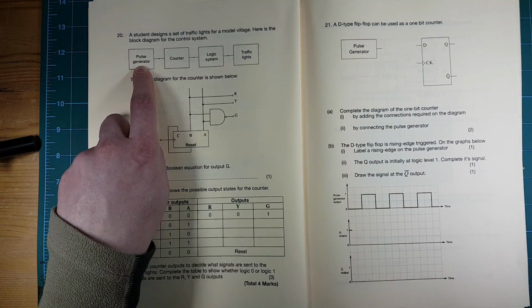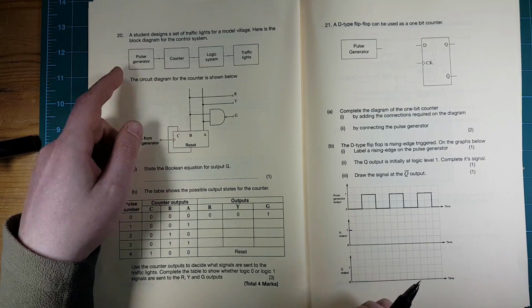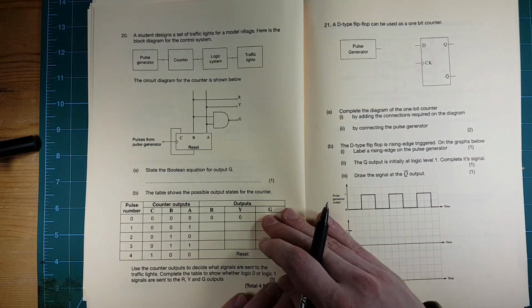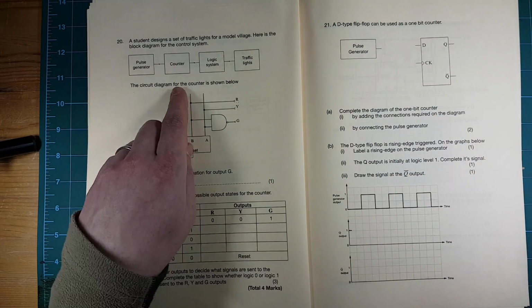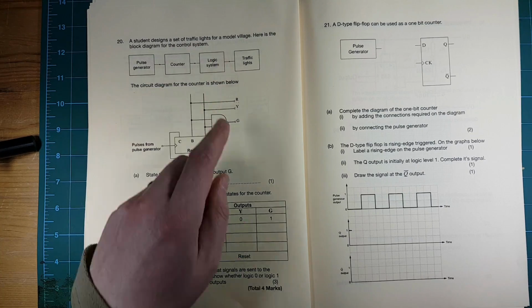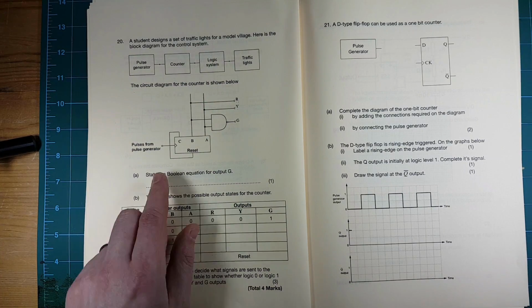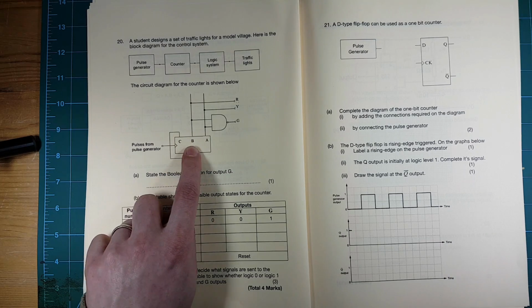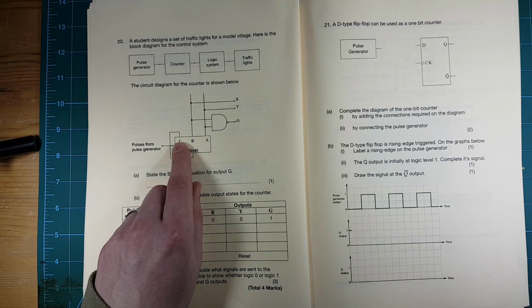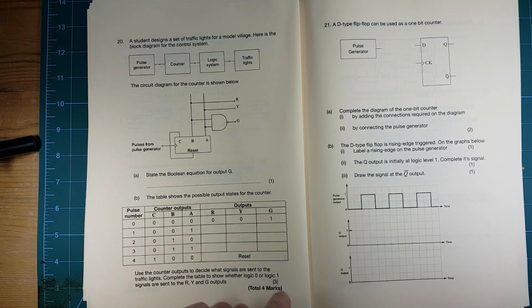Question 20. Oh, you see, look, they've called it a pulse generator here, which is what you needed to write back there. They've also called it a pulse generator there as well. Here is the block diagram for the traffic lights of a model village. Pulses from the generator come in here. You've got a counter, you've got a reset line, so it resets when C is high, so that'll be on the count of 4.